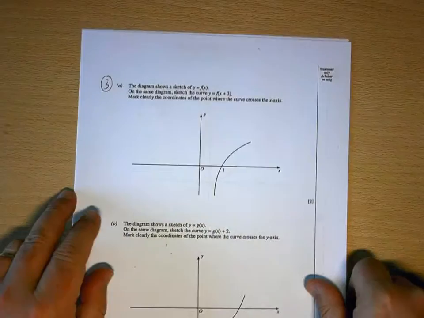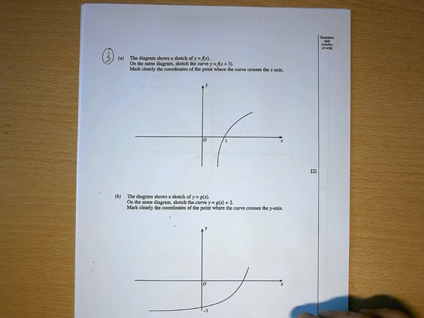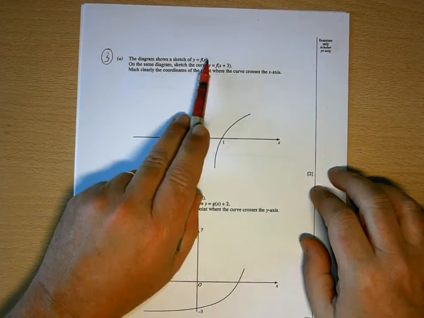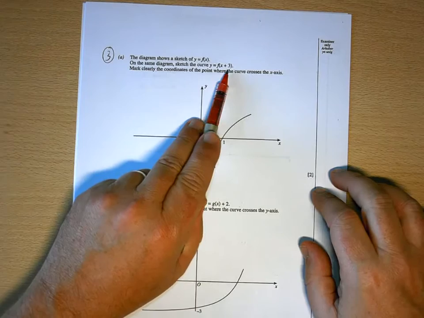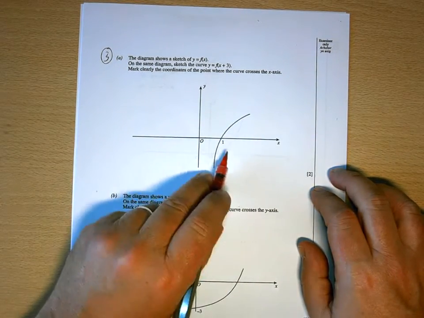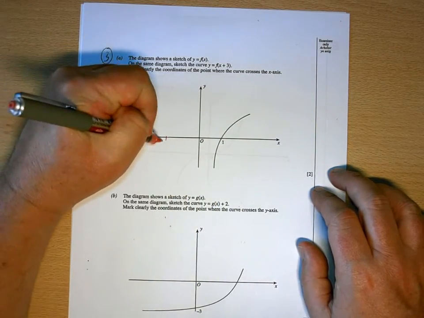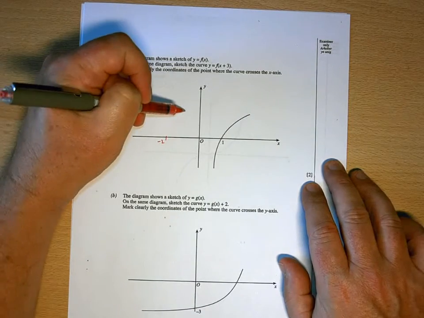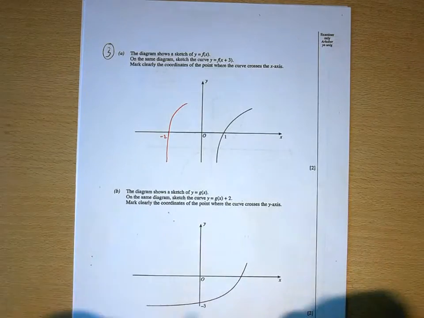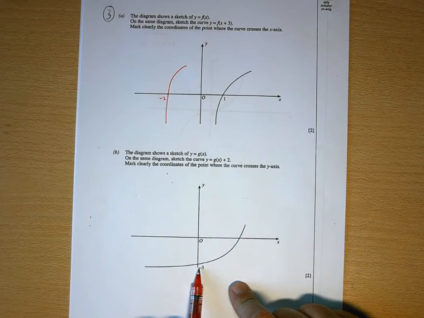So hopefully I'm not going too fast. If you watched the introduction video, then I'm sure these are quite straightforward now. So we're adding 3 to the input, which moves it 3 in the negative direction. So 1, we're going to move 3 this way, we'll end up at -2, and then the graph looks the same. g(x) cuts at -3.